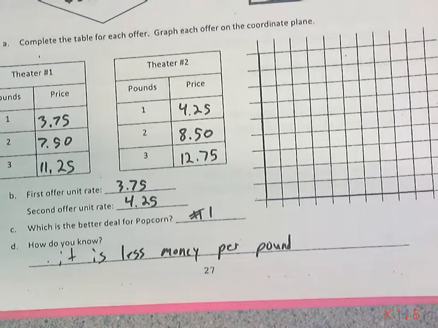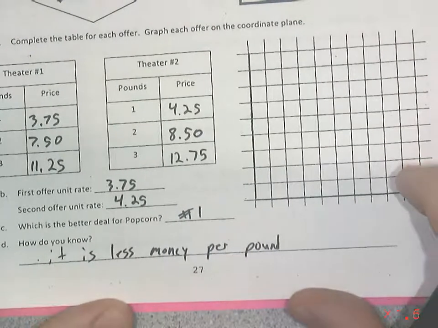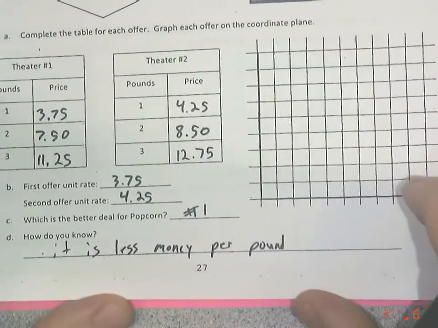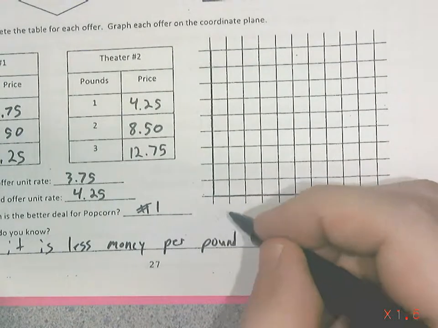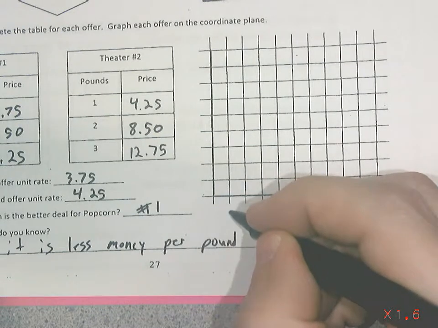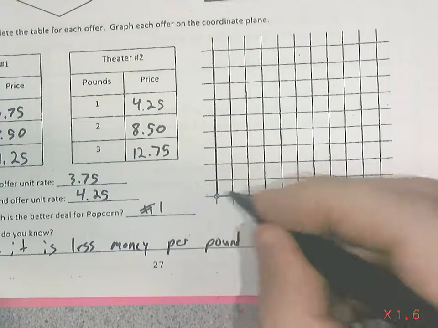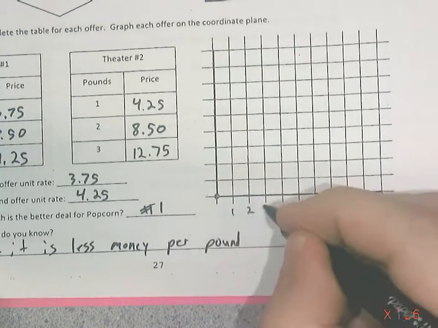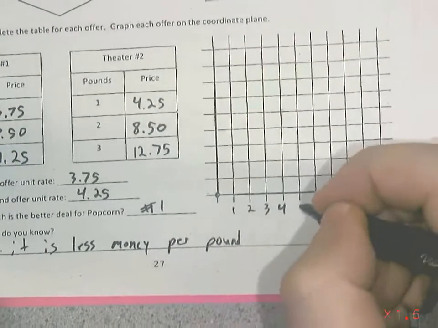Okay. Then it wants me to graph these. So I'm going to have 2 different lines on the same graph, it looks like. So when I graph these, let's start at, should we just go by ones? They're going to be pretty close together if I go by ones, but let's just do it. So 1, 2, 3, this is the pounds. Don't really need to go too much past 3 here.